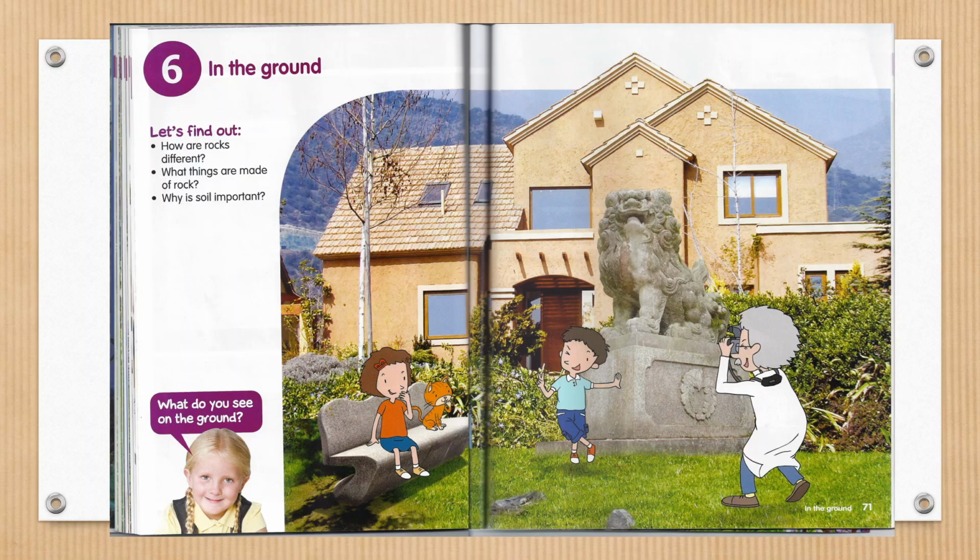If you check the question that the girl is asking, it says, what do you see on the ground? And that's a very good question because if you look through your window, what do you see? Grass, plants, mountains, hills, a street? Well, all that can be made of rocks. That's an interesting question. I would like you to think a little bit about the picture that you see here. Which elements do you consider are connected with rocks? You can pause the video if you want, and then we can discuss.